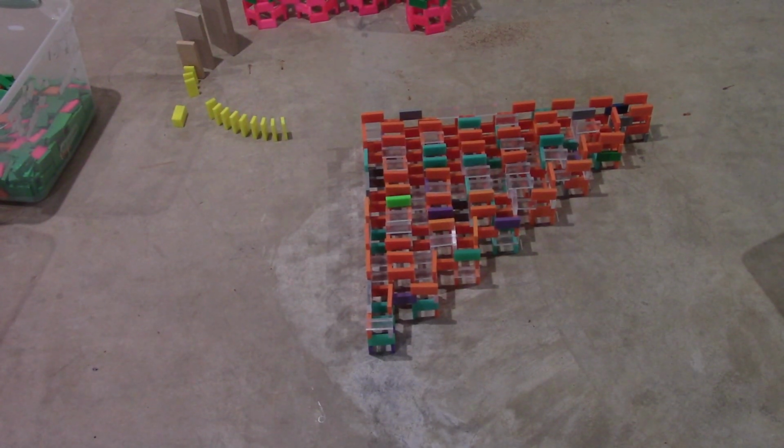Today I'm going to show you guys how to build the half cube. So get your dominoes and let's start building.